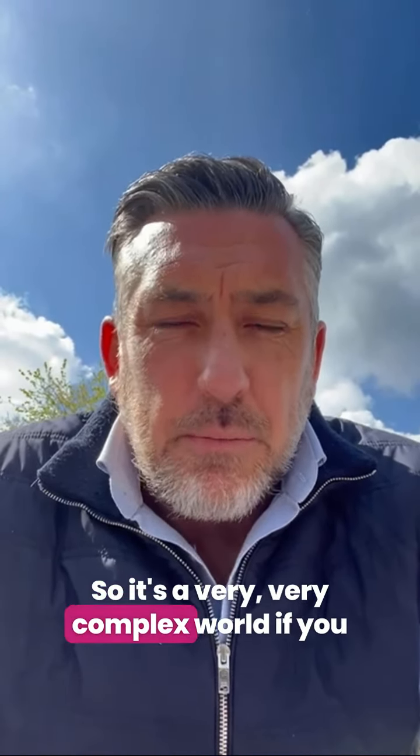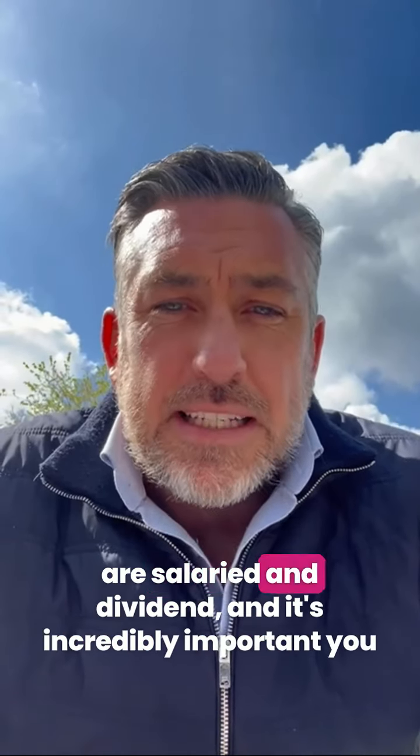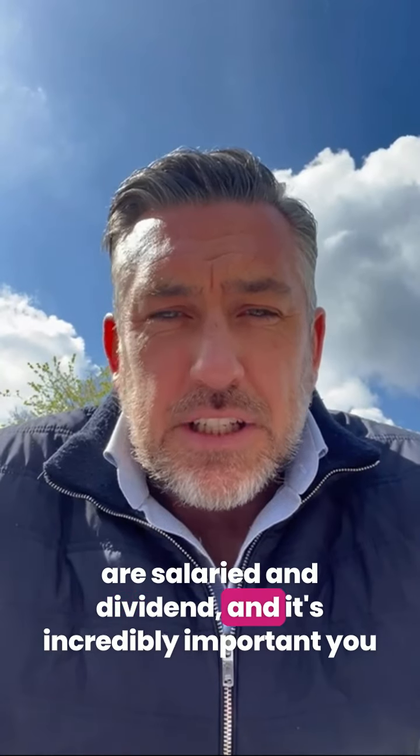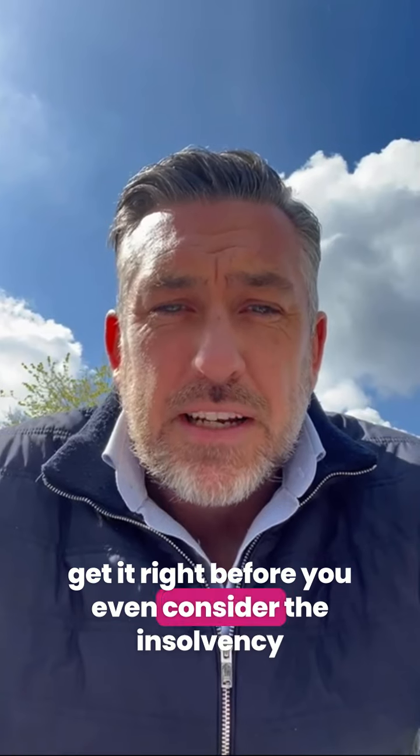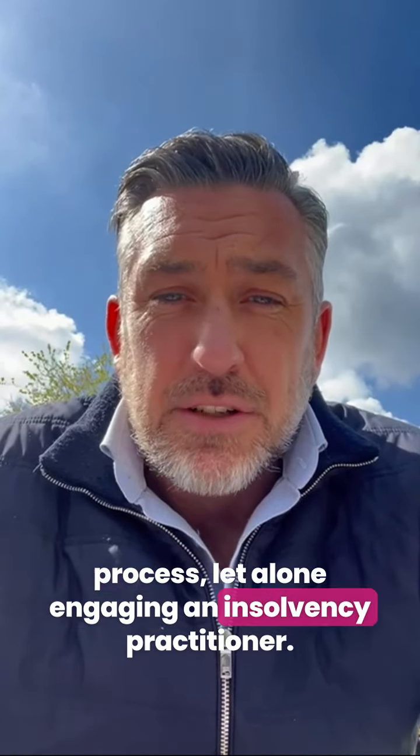So it's a very, very complex world if you are salaried and dividend, and it's incredibly important you get it right before you even consider the insolvency process, let alone engaging an insolvency practitioner.